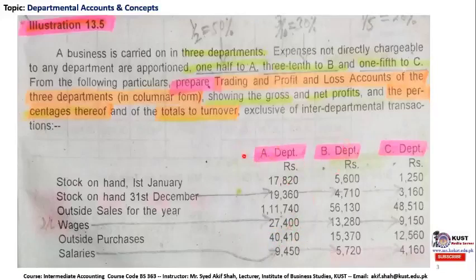For example, if Department A has purchased inventory from Department B, that is not included in this figure of 40,410. Rather, these consist only of purchases from outside suppliers or vendors. Department B has purchased 15,370 and Department C has purchased 12,560.